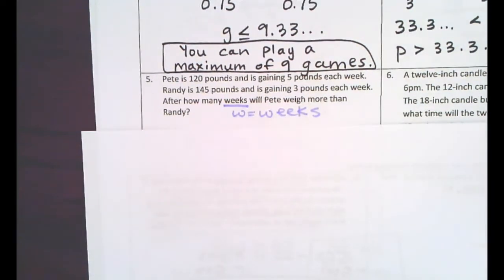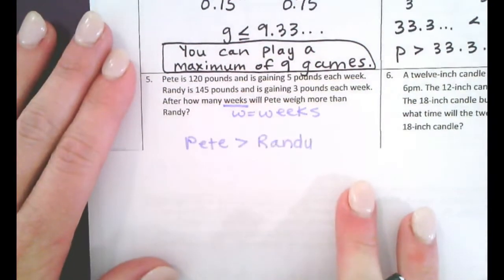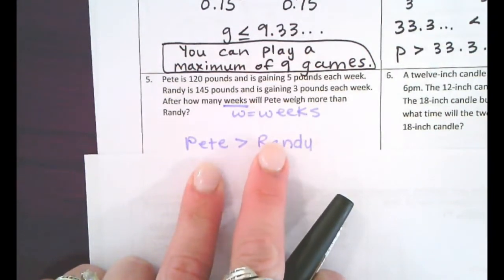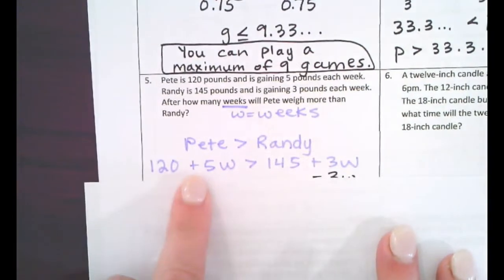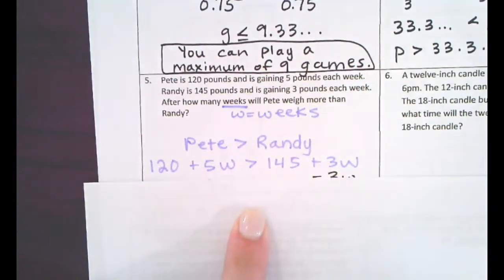Pete is 120 pounds and is gaining 5 pounds each week. Randy is 145 pounds and is gaining 3 pounds each week. After how many weeks will Pete weigh more than Randy? So my unknown is the number of weeks that I've set to be W, and I want to know when Pete will weigh more than Randy. Or you can also have Randy less than Pete. Pete is 120 plus 5W for 5 weeks, greater than Randy, which is 145 plus 3W.